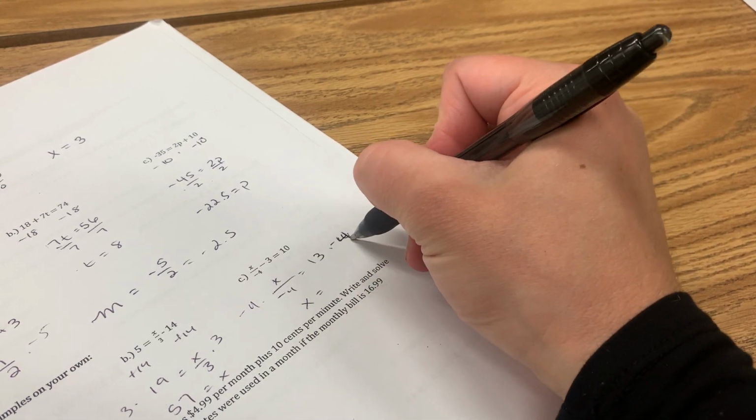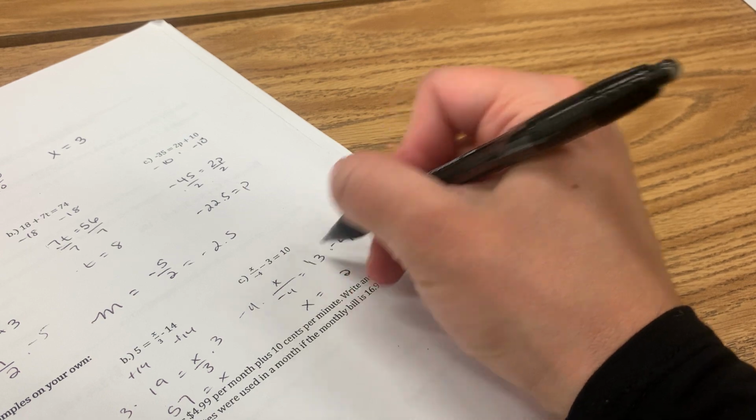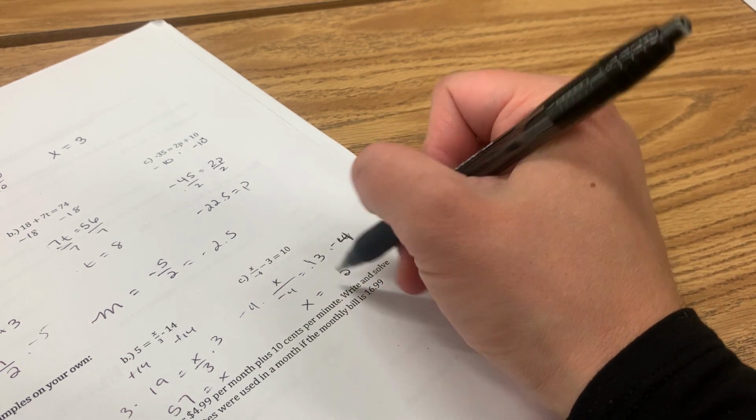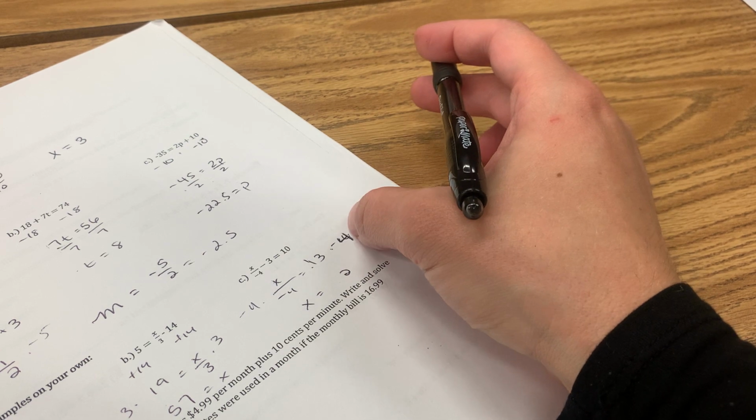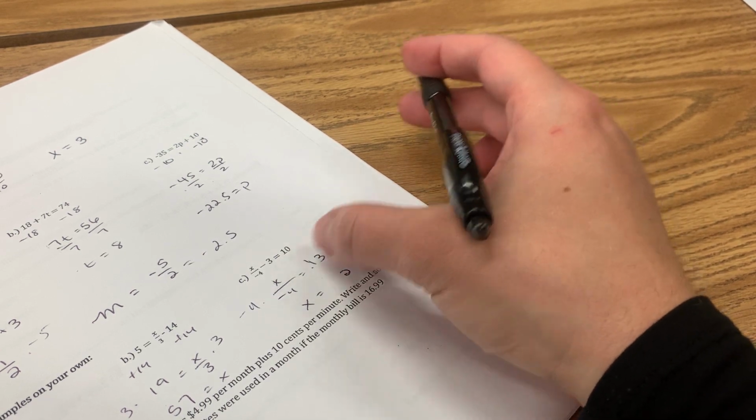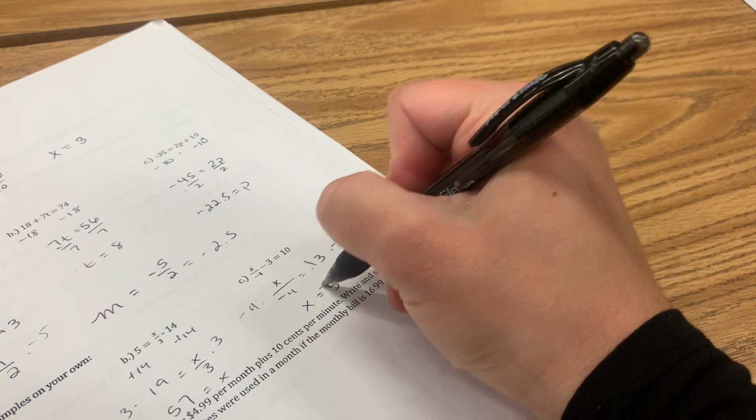So, 12, carry the 1, -4. Well, don't even, just kind of ignore the negative for now if it's tripping you up. So 4 times 3 is 12, carry the 1, 4 times 1 is 1, 52.